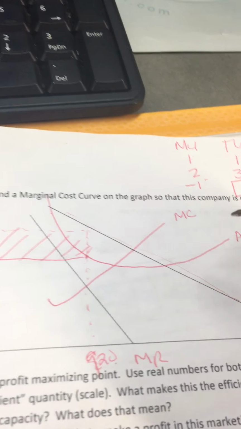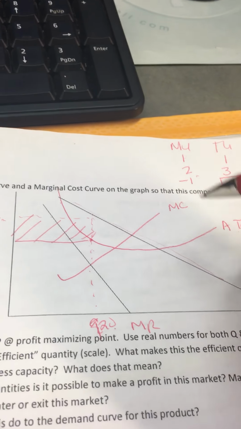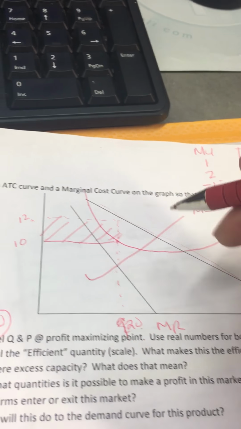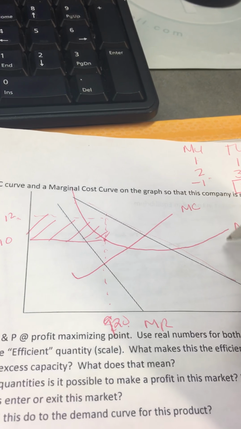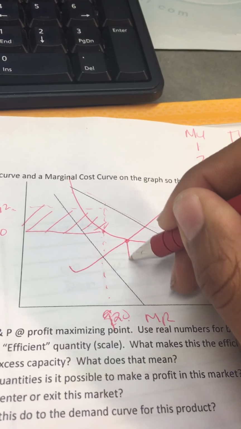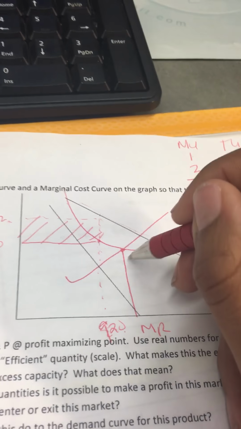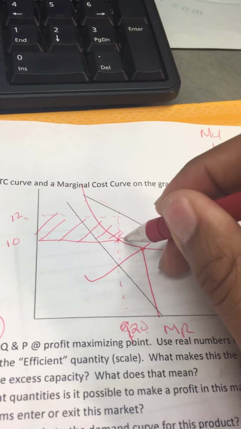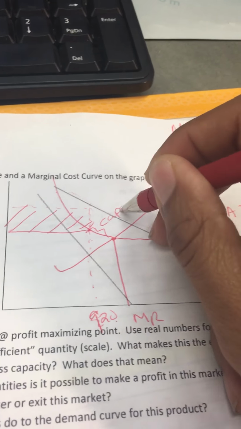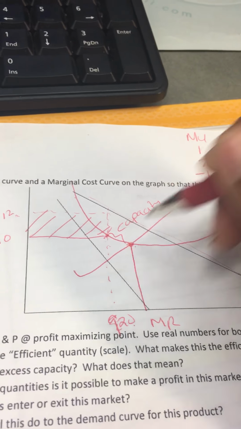Also, make sure in this chapter you understand what it means to have capacity. Capacity or excess capacity means asking whether the firm is producing at its lowest average total cost, which is going to be this point right here. And when you have monopolistic competition, the firms are not producing there. So make sure you understand what capacity is. That just means they're not producing at their minimum average total cost.